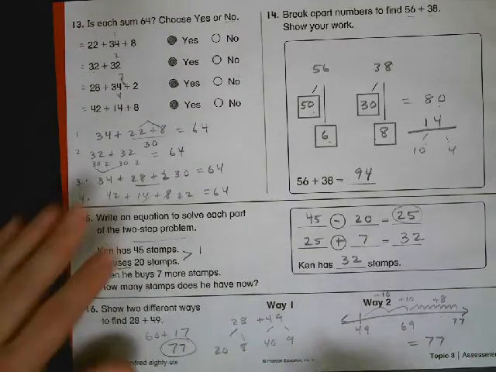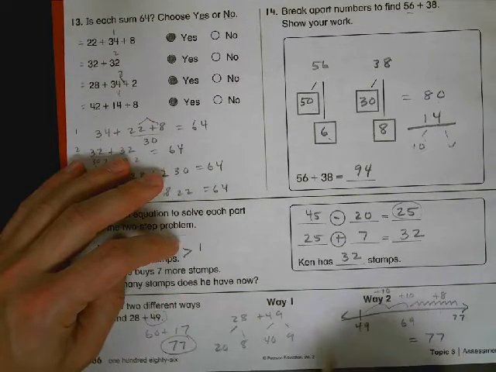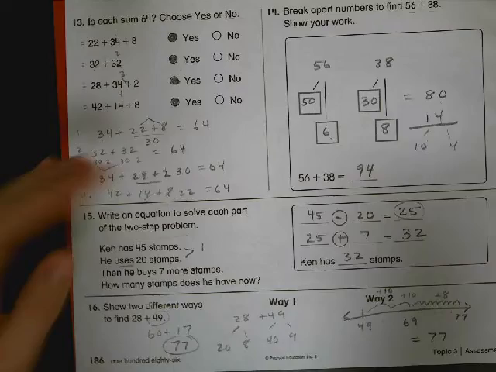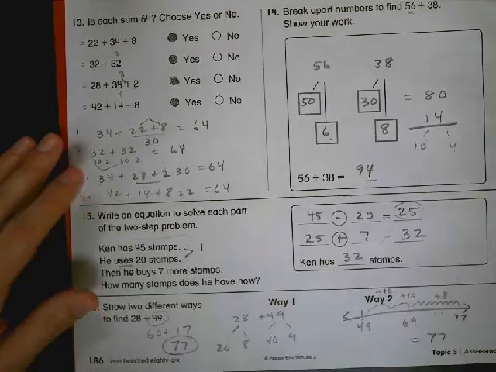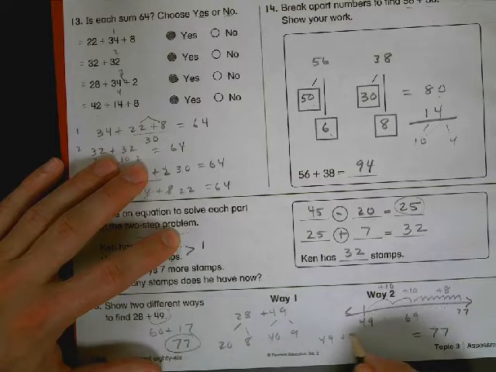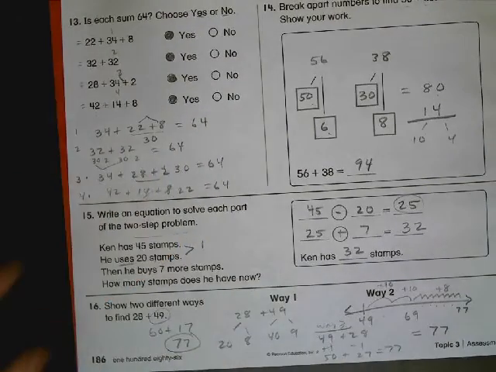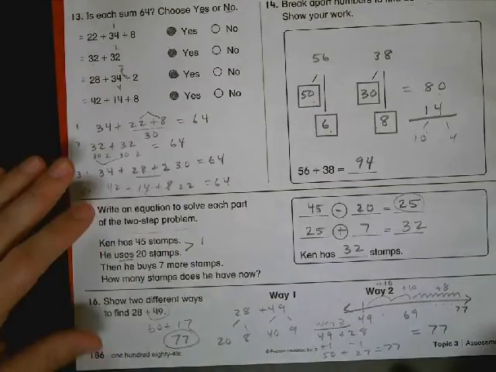You can also show compensation down there. You can draw a hundreds chart. You can say, okay, first step would be start at 49 and then go down 2 and over the right 8. They'll have it. Just write the steps out. Don't draw a hundreds chart down here. Just write the steps out. Or compensation. Compensation would be 49 plus 28, 49 plus 1 minus 1, 50 plus 27, 77. That's way 3. Way 4 is hundreds chart.